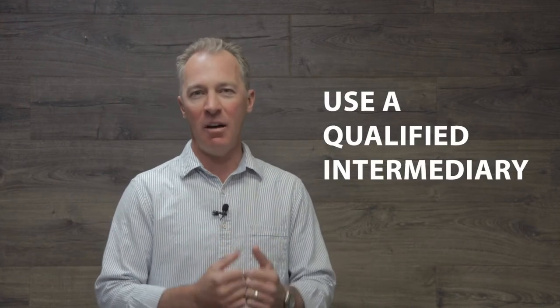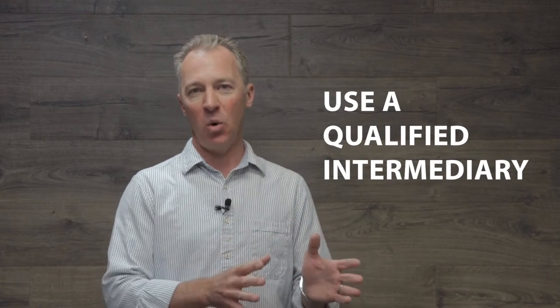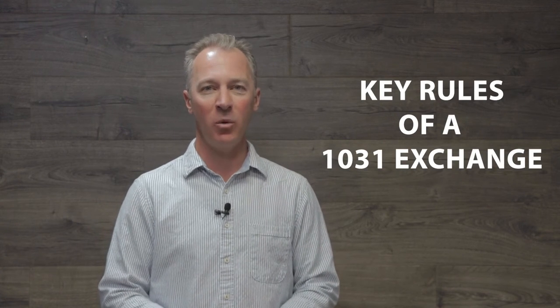One more important one, financially. I'm not allowed to touch the cash proceeds, meaning they can't go into a bank account that I control. I have to use an independent third-party qualified intermediary to hold those funds. I get to direct where they're purchased, but they cannot be in a bank account that's under my name, or that disqualifies me. So those are some of the key rules that you need to follow on a 1031 exchange.